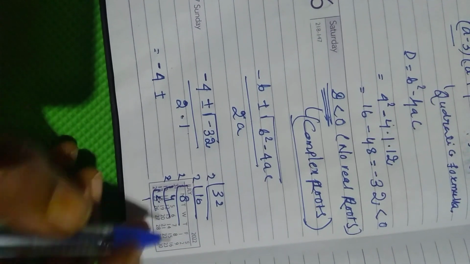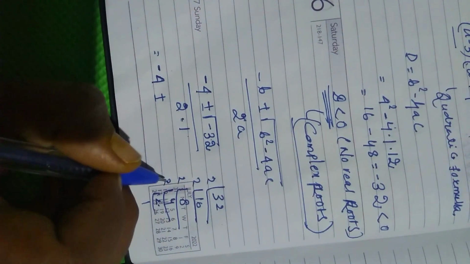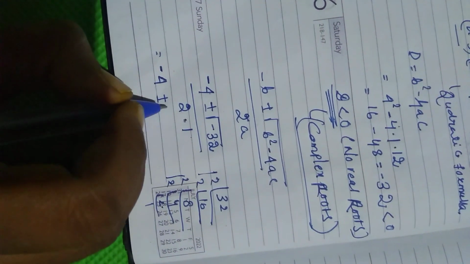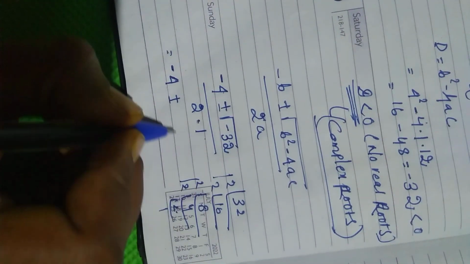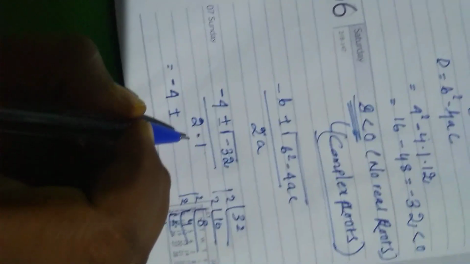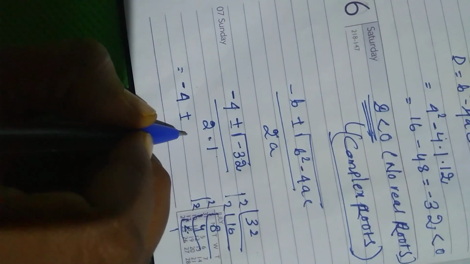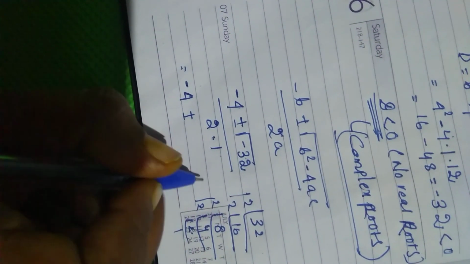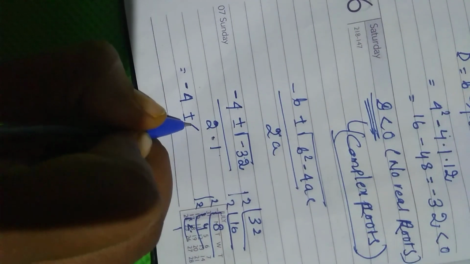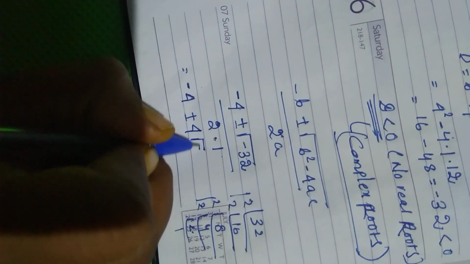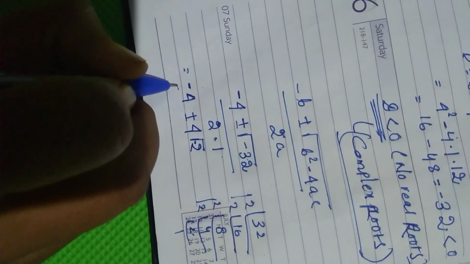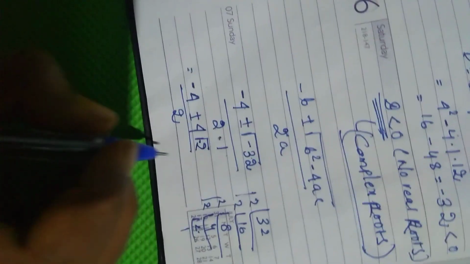So basically 32 is 2 square into 2 square into 2. Is that right? So what is the square root of 32? Square root of 32 is 2 into 2, 4 root 2. Exactly. So you will have 4 root of negative 2 over 2.